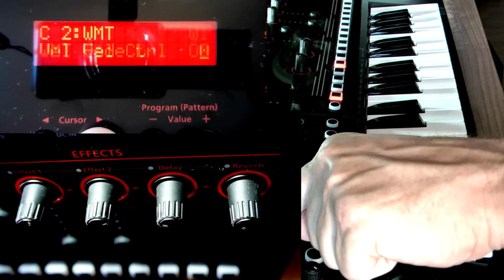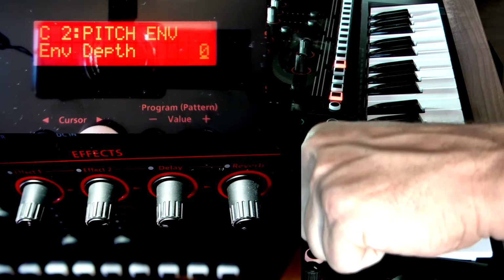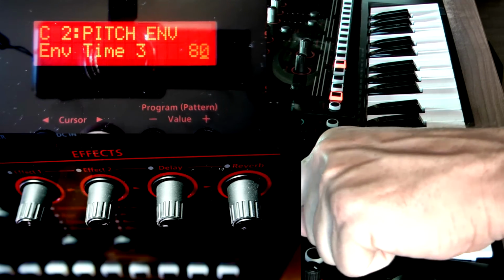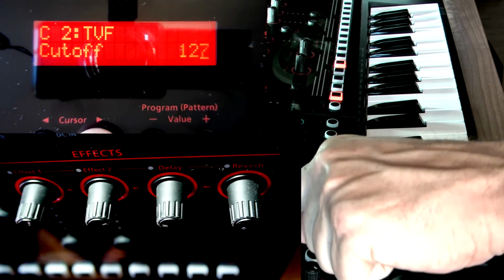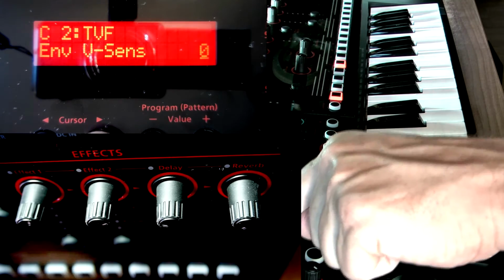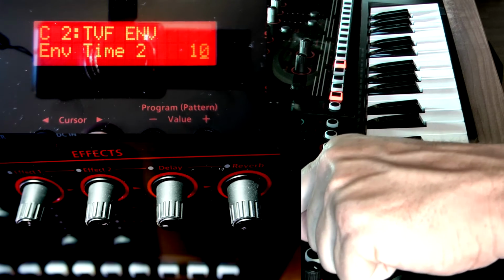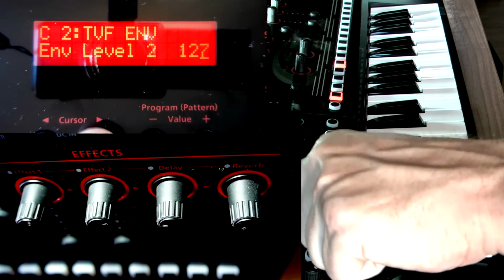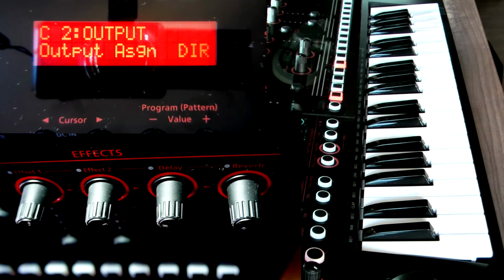So what I'm going to do is move through, and you'll see various things: pitch, filter, envelope. This is the filter section, and the filter, we can adjust that for our sounds. Here's output. Now here is where we assign the parameter for C2 in this case, or A2 in that case, or bass drum 3 is E2 in this case.